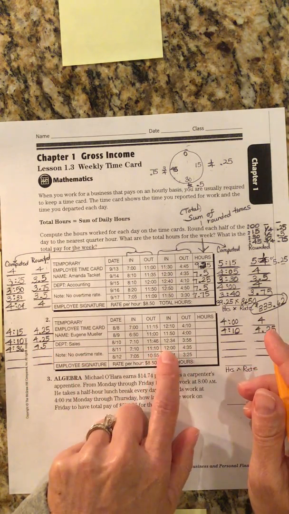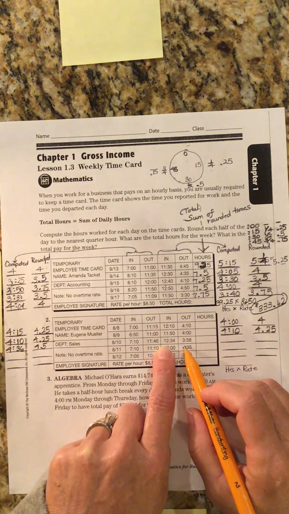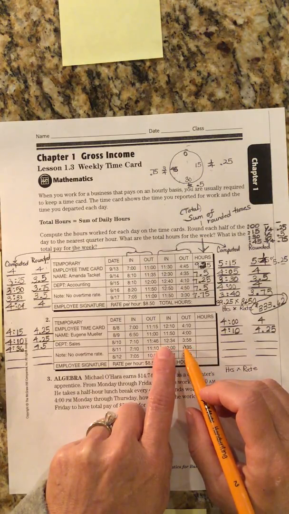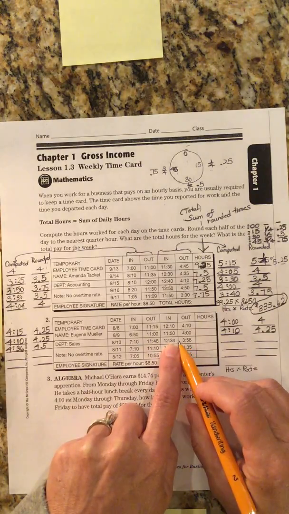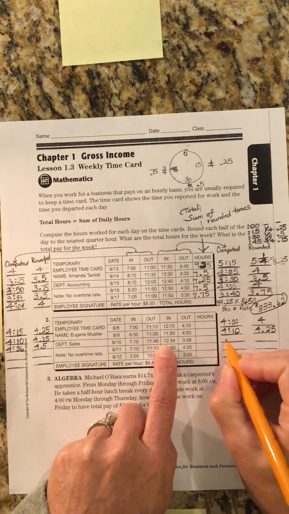All right, if we're looking over here in the afternoon, they clocked in at 12 and left at 3. We're moving forward from 3 to 58. So we've got 12 to 3, that's 3 hours.